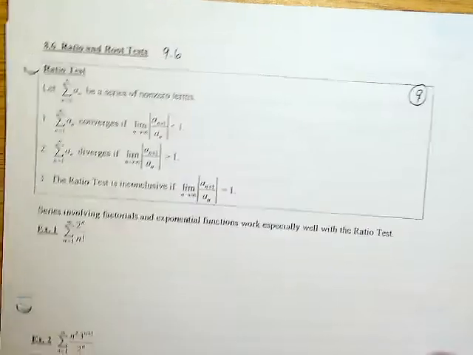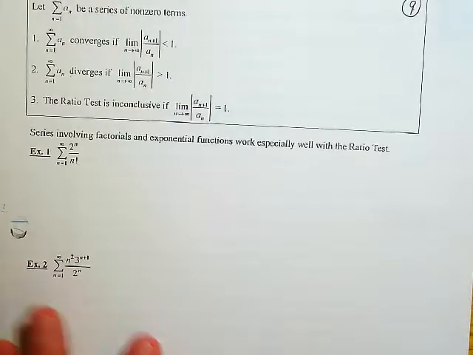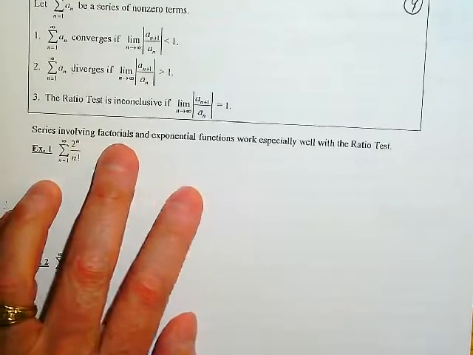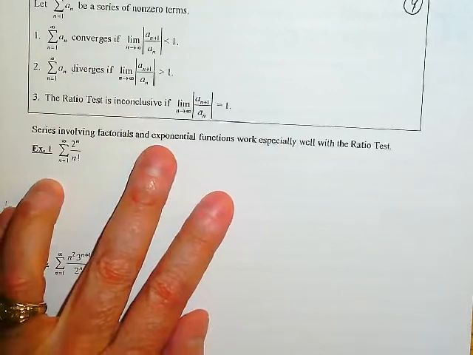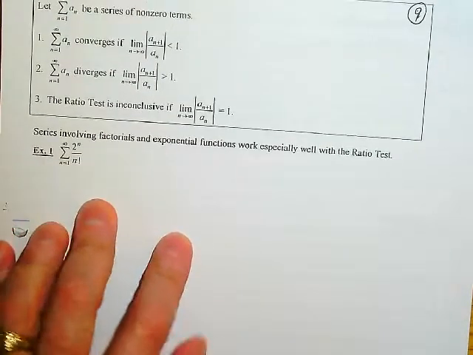All right, so I think you'll see these as we go. They're pretty cool, and a good question that's come up in office hours and in years past is how do we know which one to use? This is definitely a good test when you've got factorials and exponential functions. So think of this one.